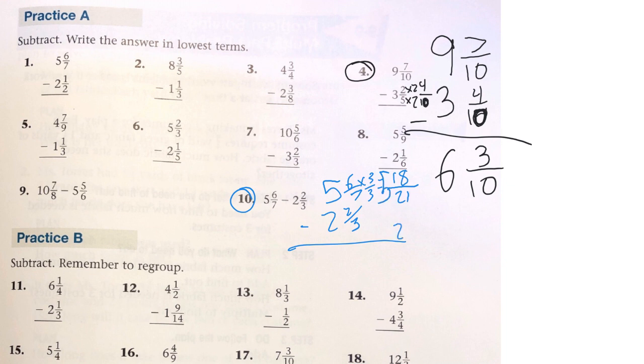To get to 21 as the denominator from the denominator 3, we would multiply 2/3 by 7/7. And that would give us 14/21, and the whole number stays the same. Now we can subtract 18 minus 14 and get 4/21, and 5 minus 2 is 3. And that's in lowest terms.